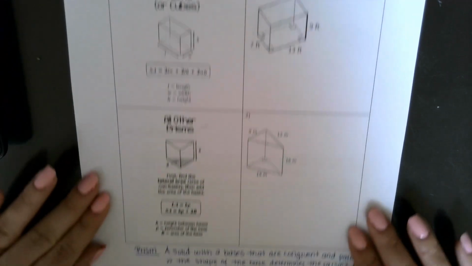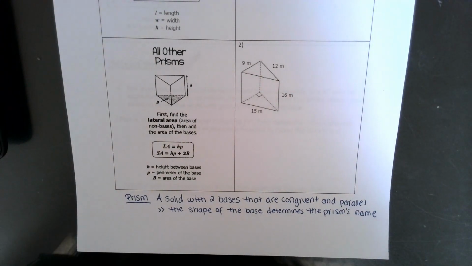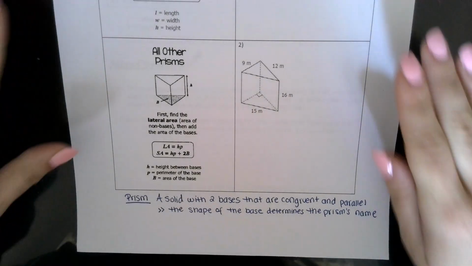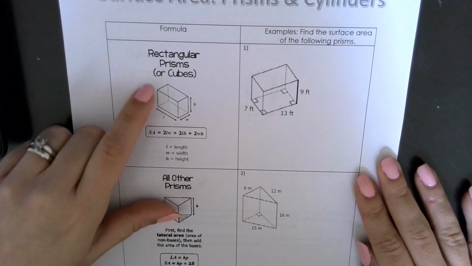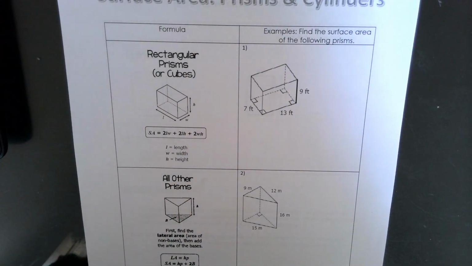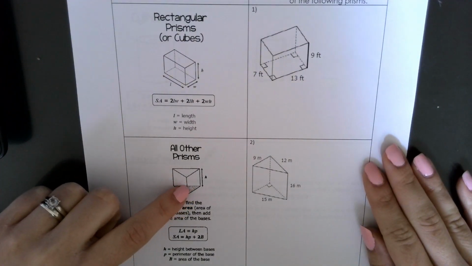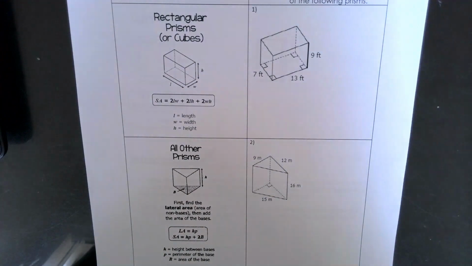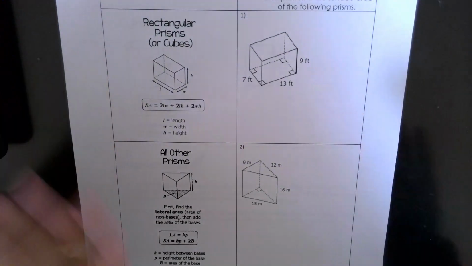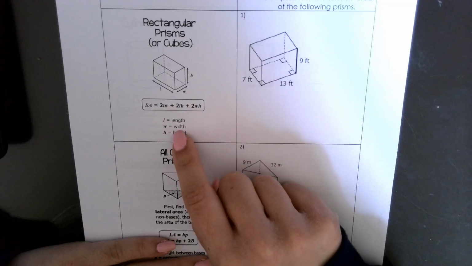So for a prism, what is a prism? It's a solid with two bases that are congruent and parallel. The shape of the base determines the prism's name. So if we go back up here, the reason why it's called a rectangular prism is because the bases are rectangular. And let's say like here, this is a triangle, so this will be called a triangular prism. Now, here the length represents L, W is for the width, and H is for the height.